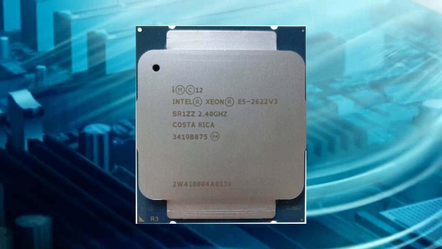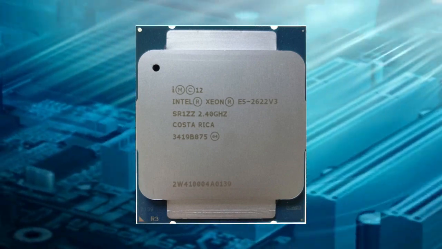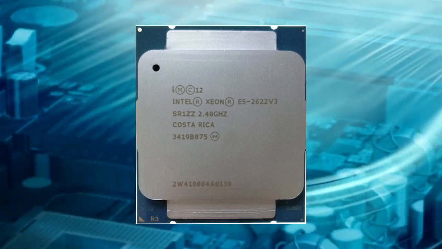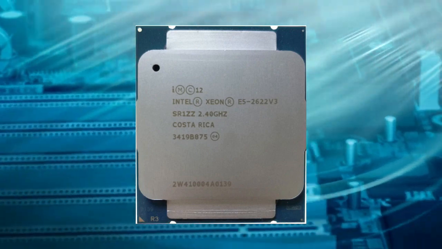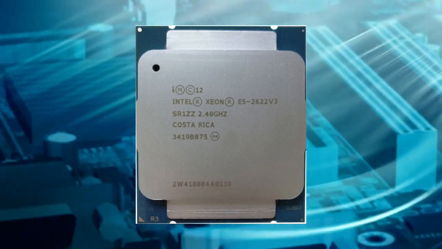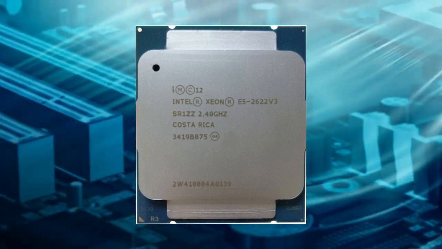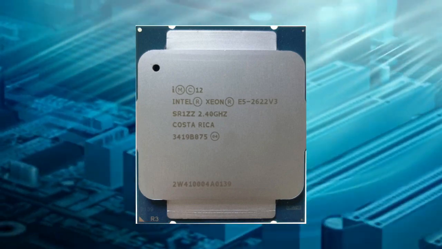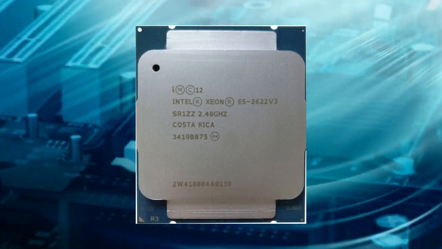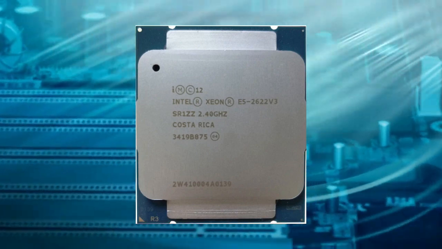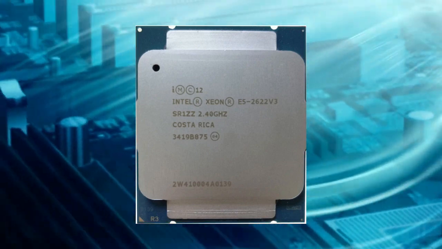Security features. The CPU includes a number of security features to help protect against malware and other threats. It includes support for Intel data protection technology with Advanced Encryption Standard New Instructions, AES-NI, which provides hardware acceleration for AES encryption and decryption. It also includes support for Intel platform protection technology with Trusted Execution Technology, TXT, which provides hardware-based security capabilities such as secure boot and measured launch.